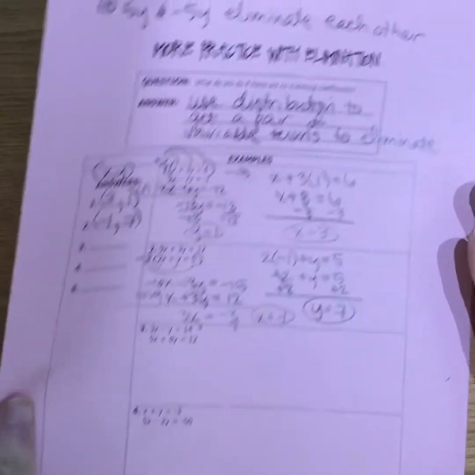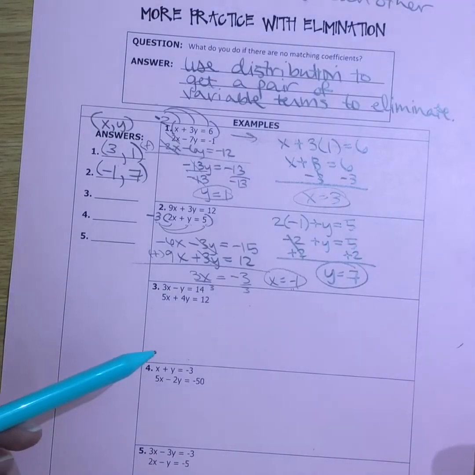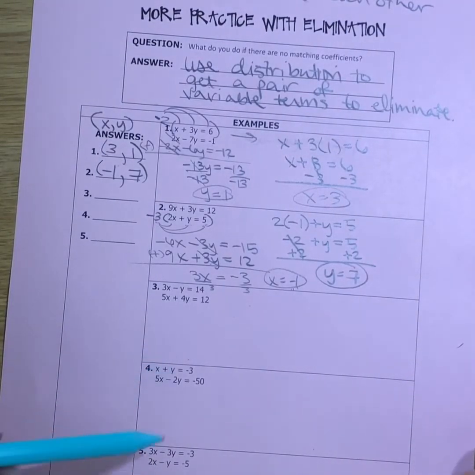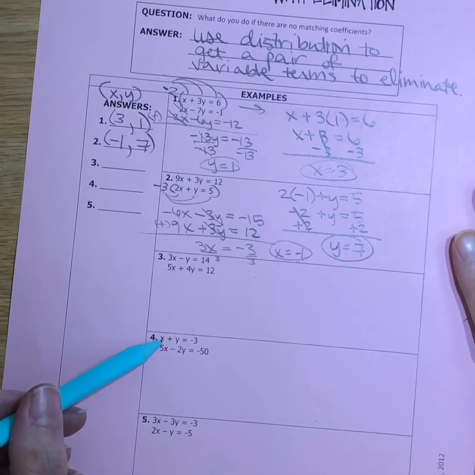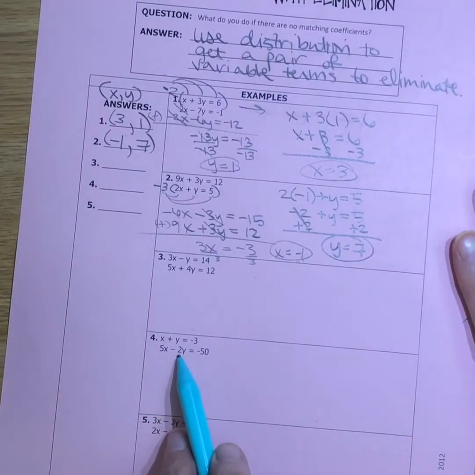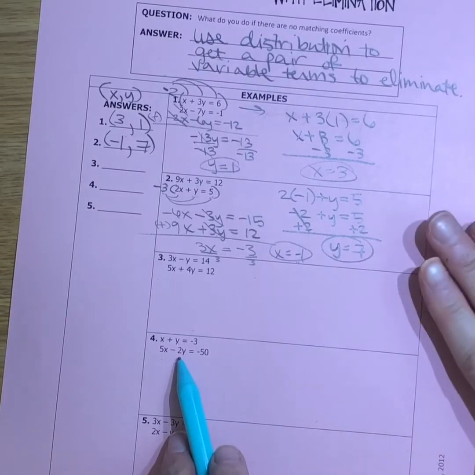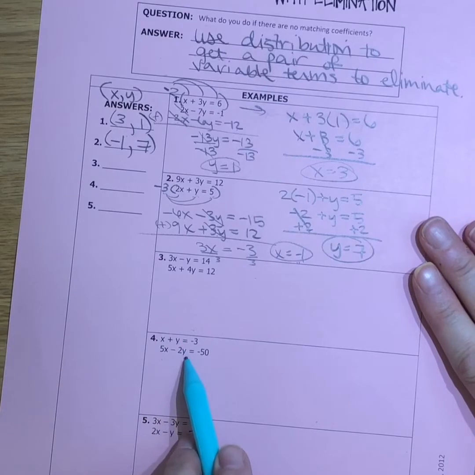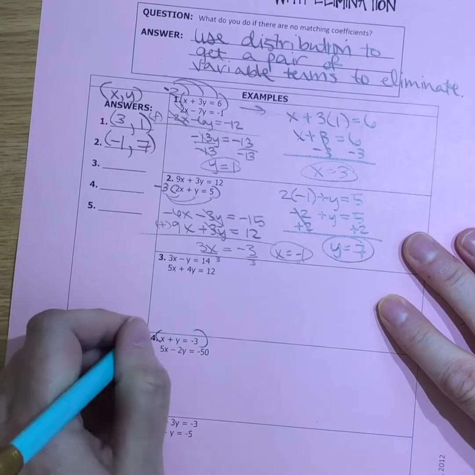Okay. So I'm going to finish the evens, but I want you to try the odds. I hope you're starting to get the idea. So like for number 4, it doesn't matter whether you want to eliminate the x's or the y's. I just always choose the smaller number because smaller numbers are always easier to work with. So I'd rather eliminate the y's because if I can make this top equation a positive 2y, it'll eliminate with the bottom equation negative 2y. But I can't just randomly put a 2, I've got to distribute.